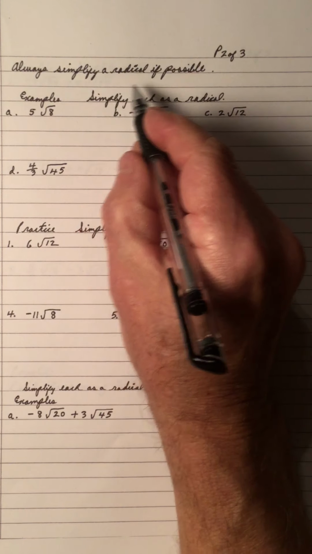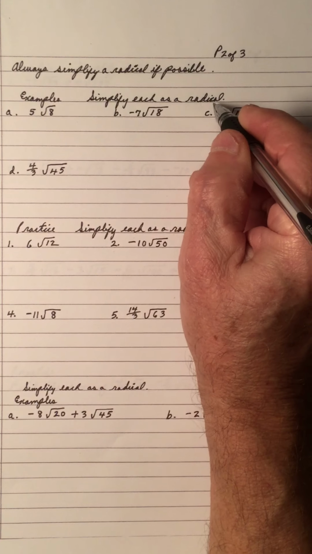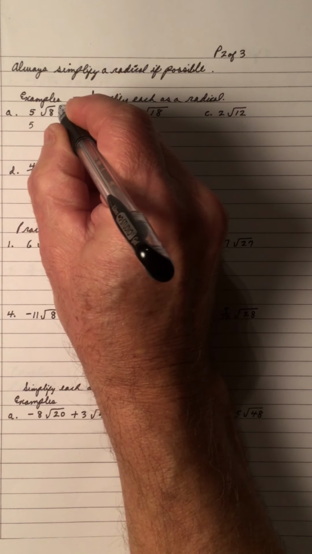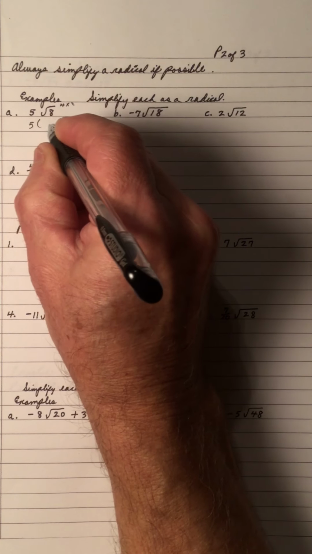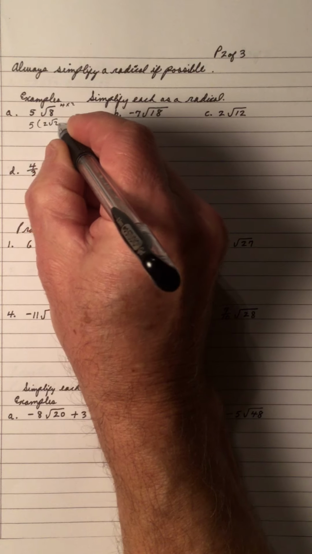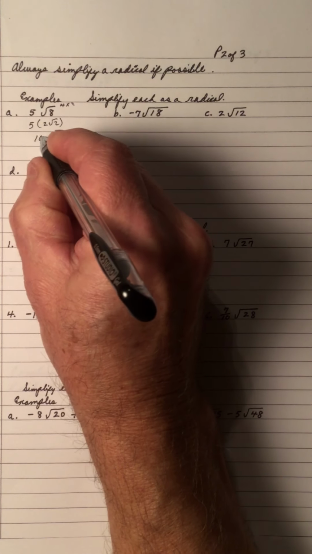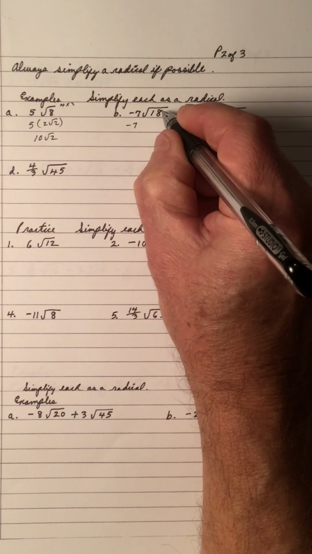Always simplify a radical if possible. Examples: simplify each as a radical. So 5 root 8. 8 is 4 times 2, so that becomes 2 root 2. And 5 times 2 is 10, so it's 10 root 2. And again, you always simplify a radical.